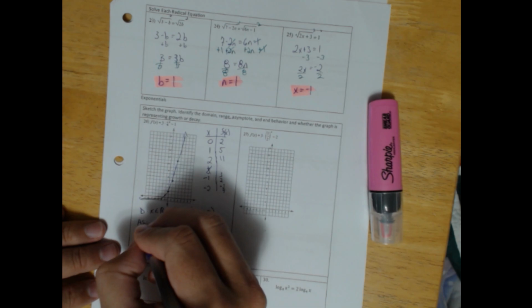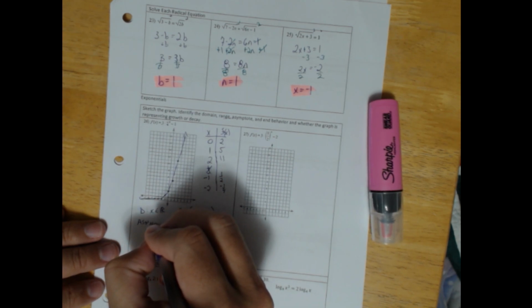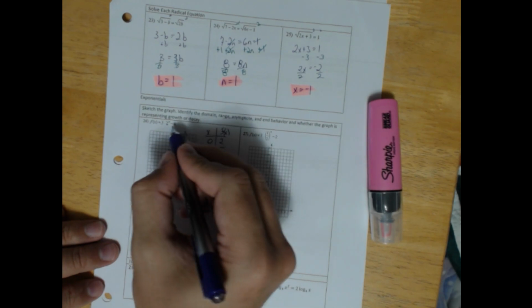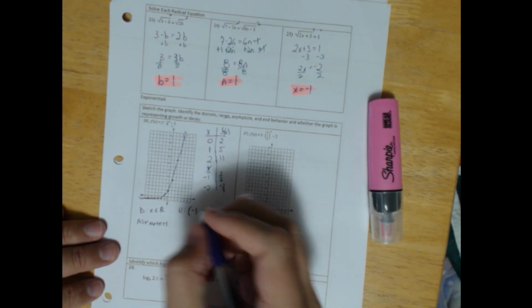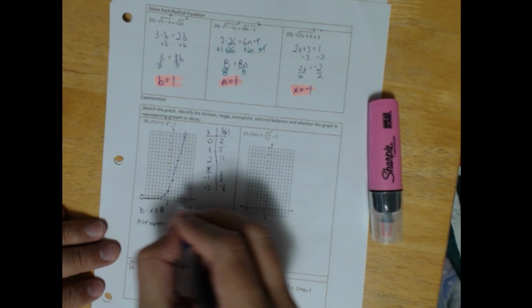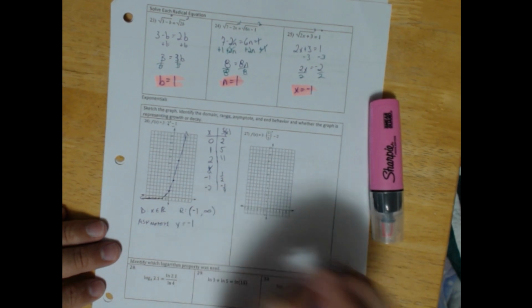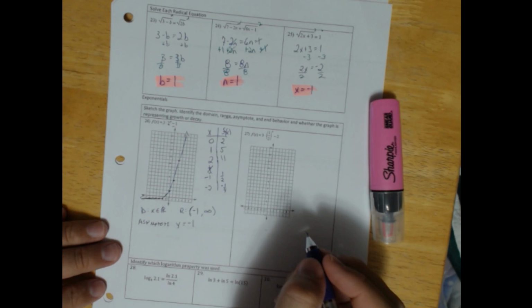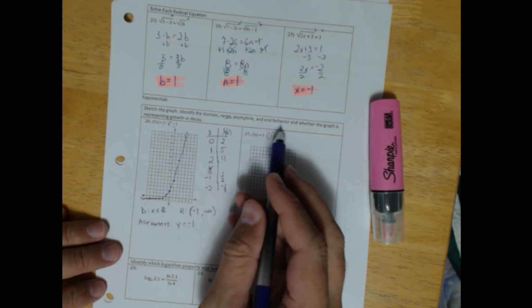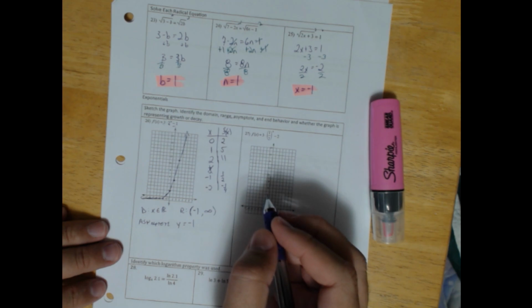Our asymptote is going to be this line right here. And it's a horizontal line, so it's going to be y equals negative 1.